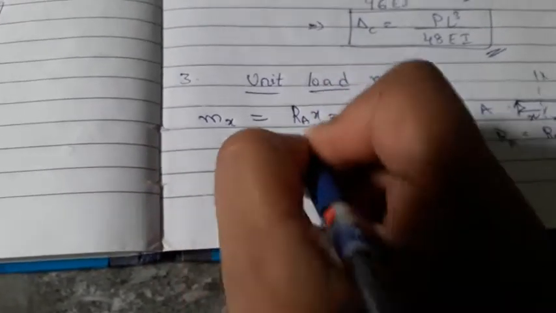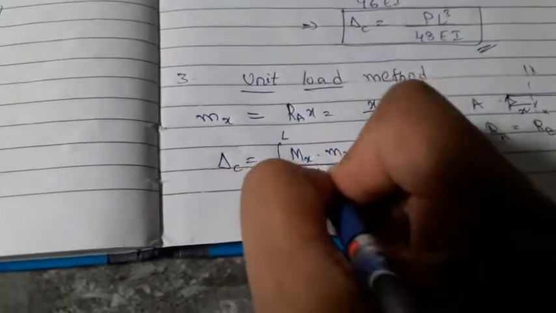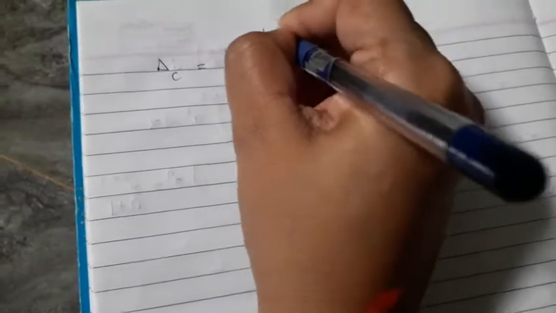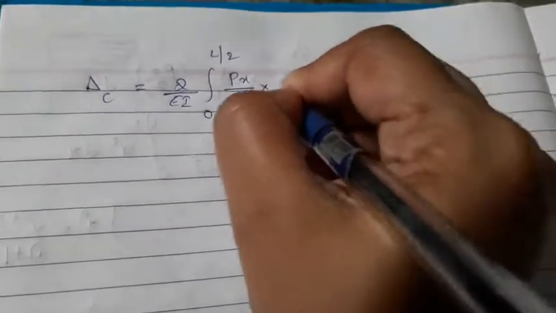Delta C is equal to integration 0 to L, Mx into mx by EI dx. Because of symmetry, we will take delta C is equal to 2 times 0 to L by 2. We have calculated already M, which is Px by 2, into, let us take that EI outside, and then because of unit load, it is x by 2.